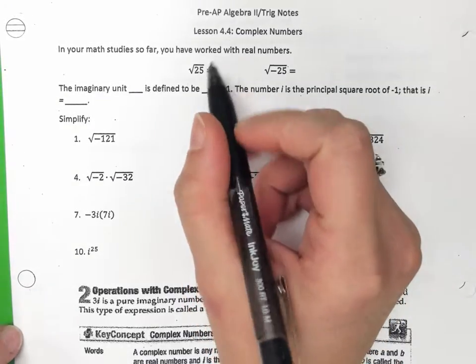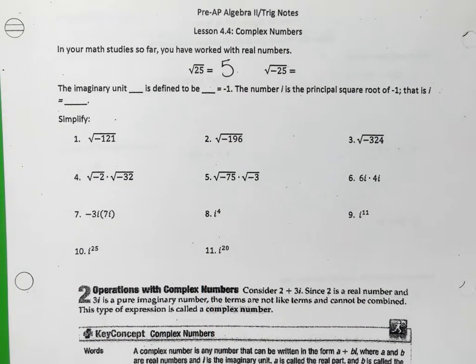So what's the square root of 25? 5. Are y'all dead today? Totally? Oh, Lord have mercy.